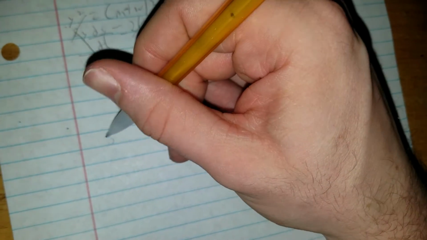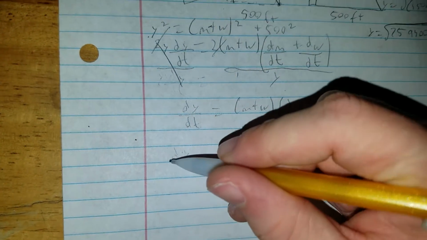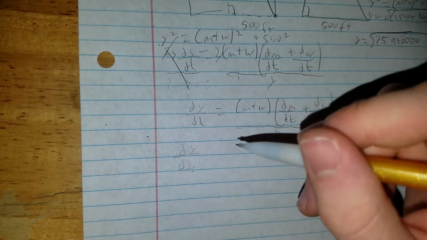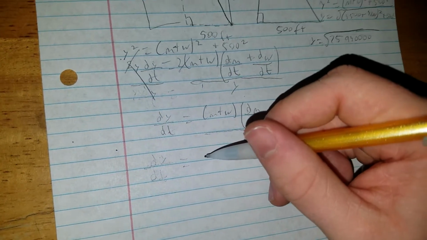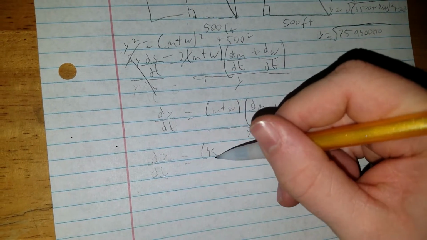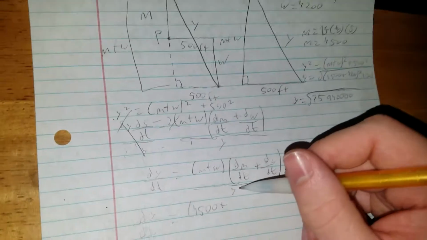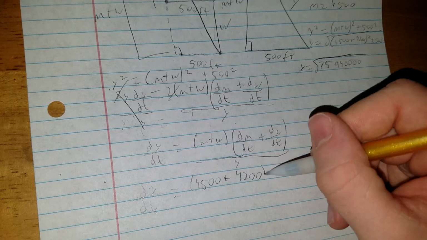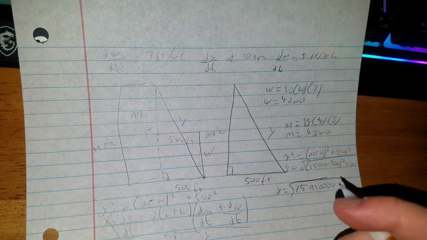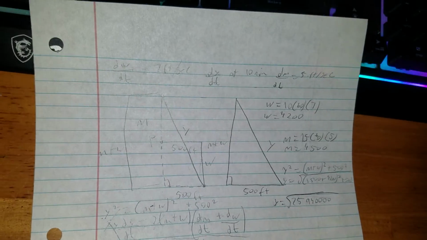Dy over dt equals, and we plug in our numbers. So m is 4,500 plus w is 4,200, times dm over dt plus dw over dt. dm over dt is 5 plus dw over dt is 7.